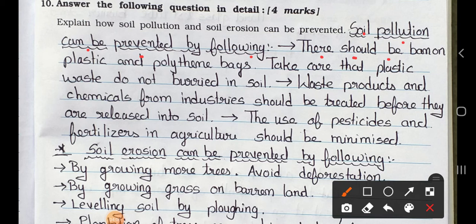There should be a ban on plastic and polythene bags. Take care that plastic waste is not buried in the soil. Next point, waste products and chemicals from industries should be treated before they are released into the soil. Next point, the use of pesticides and fertilizers in agriculture should be minimized.